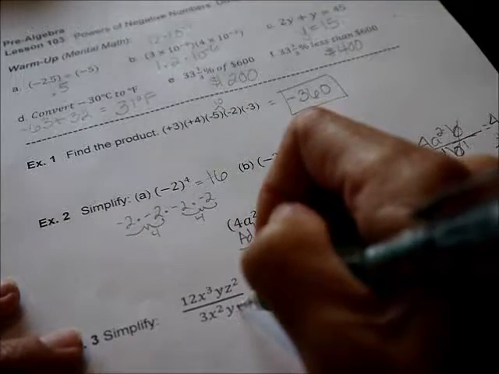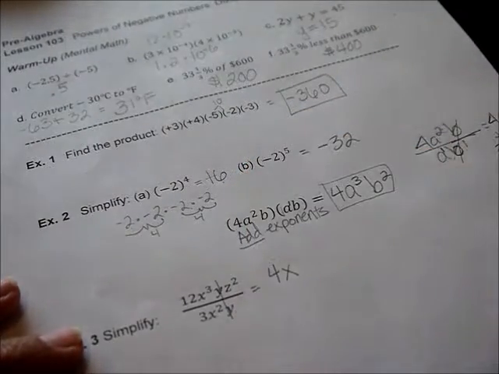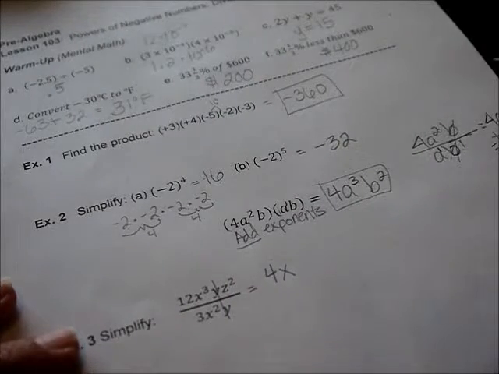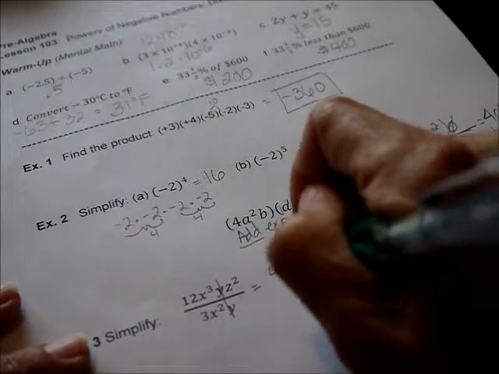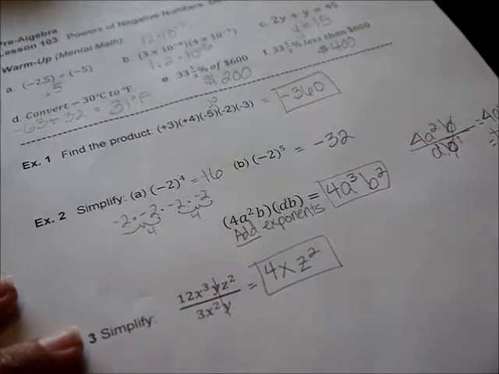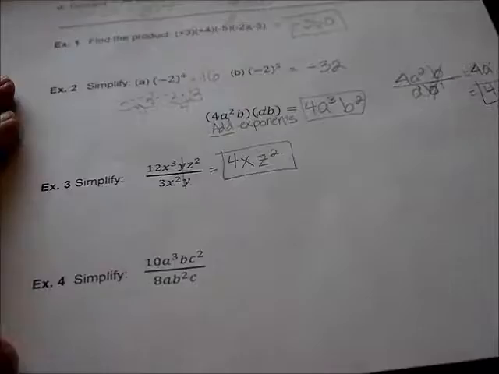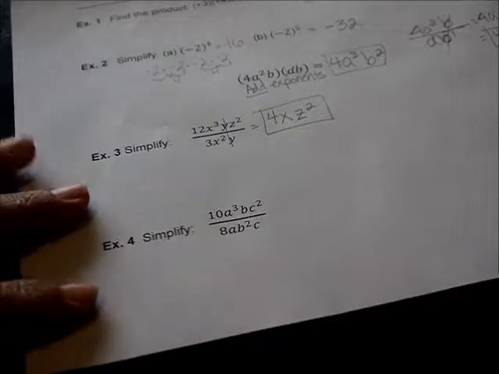We have y to the 1 over y to the 1, and remember those just cancel out. Then z squared has no 1 to play with. Poor z squared. So that's how we simplify that. I'll show you how to do example 4 without the subtractions.